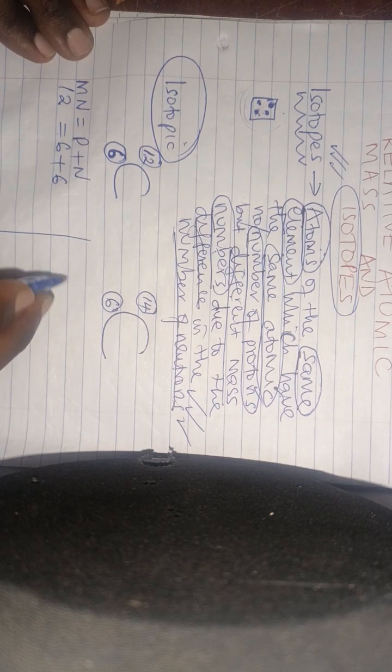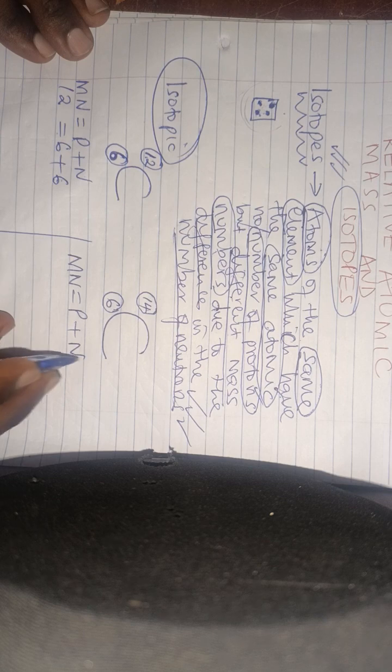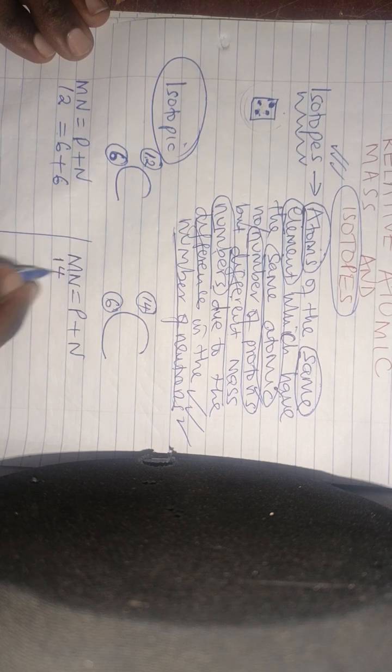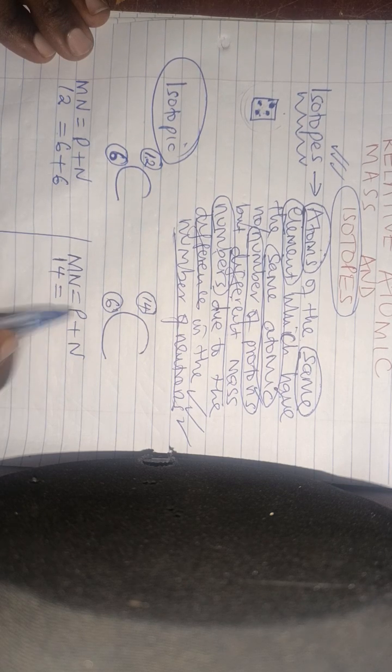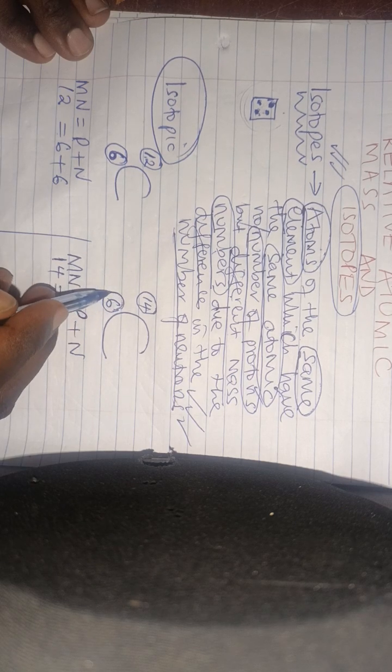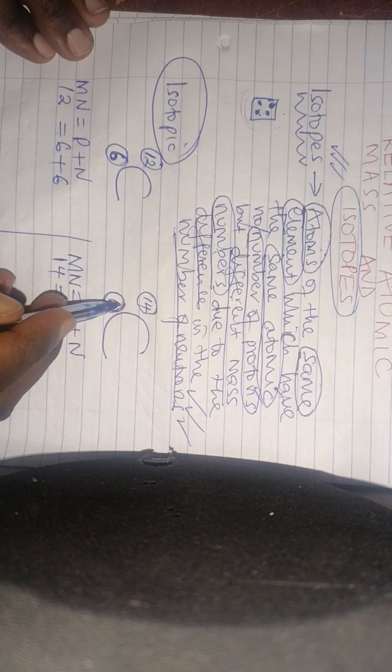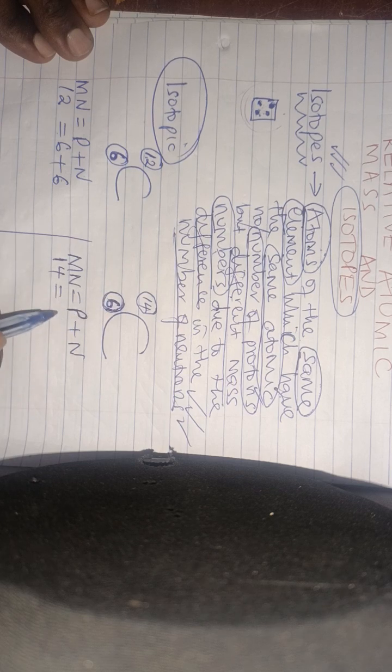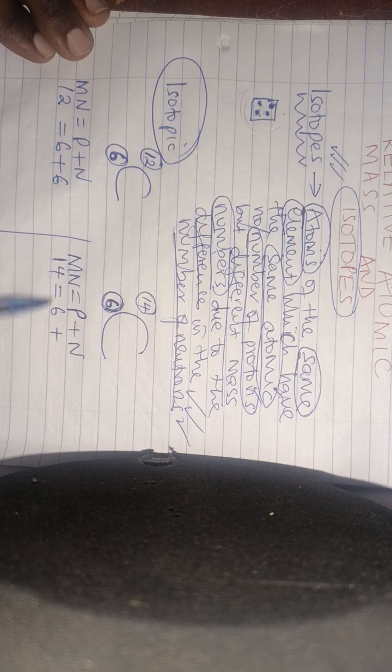Let's come to this other example. Mass number is equal to protons plus neutrons. Mass number 14 is equal to protons, the 6 at the bottom here, so you write 6 plus neutrons. Obviously 14 is equal to 6 plus 8.